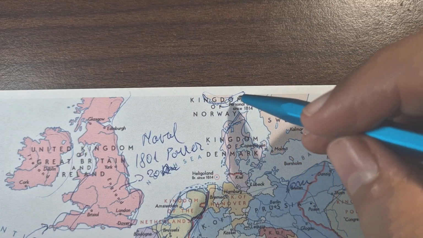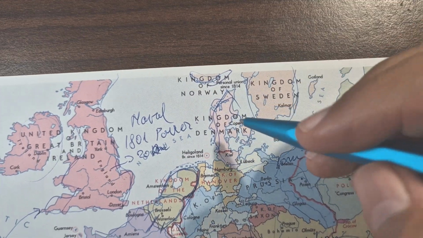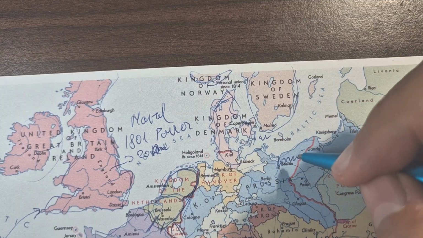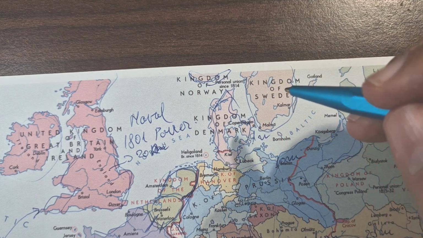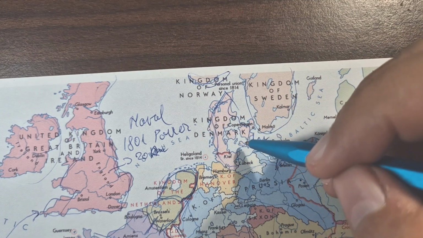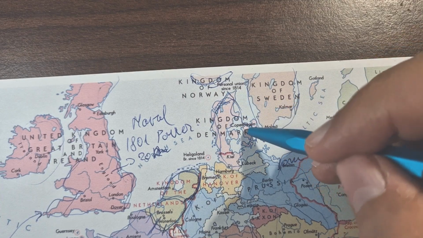We can see on the map, but they lost Norway and Sweden. The population of Denmark reached about 1 million people in 1815. But, by the way, Kingdom of Denmark had remote colonies like Iceland, Greenland, and Faroe Islands.